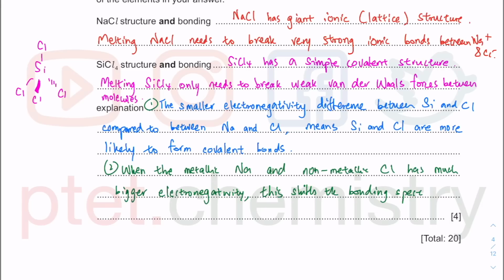Then how in the world do we know whether it's ionic or covalent? You don't really. So bonding is a spectrum, like I said. It's not like one specific value would tell everything.